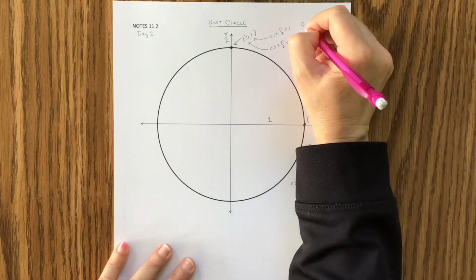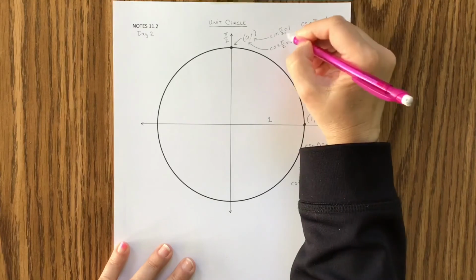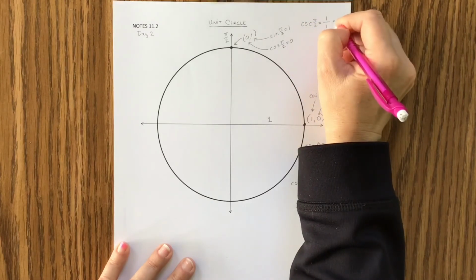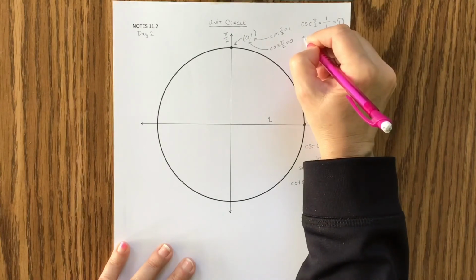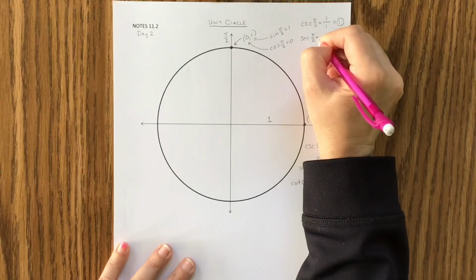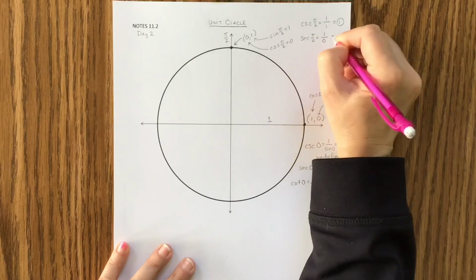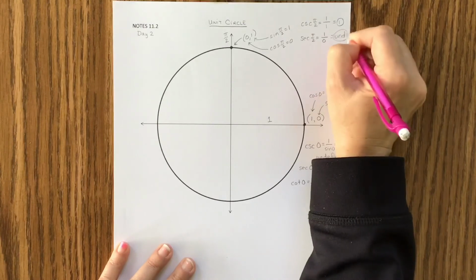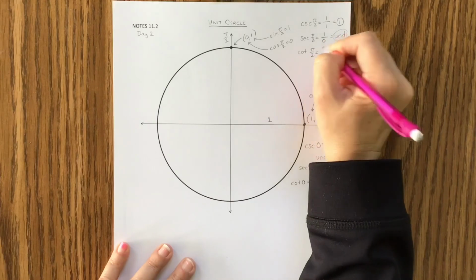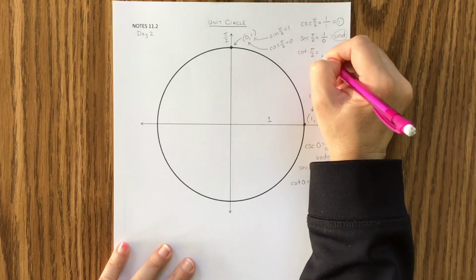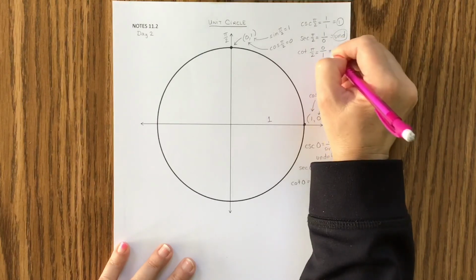So when I go to find the cosecant of pi over 2, that's 1 over the sine of pi over 2, which is 1. So cosecant of pi over 2 is 1. Secant of pi over 2 is 1 over cosine of pi over 2, which is 0. So this is undefined. The cotangent of pi over 2 is cosine over sine. The cosine is 0 and the sine is 1, so that is 0.